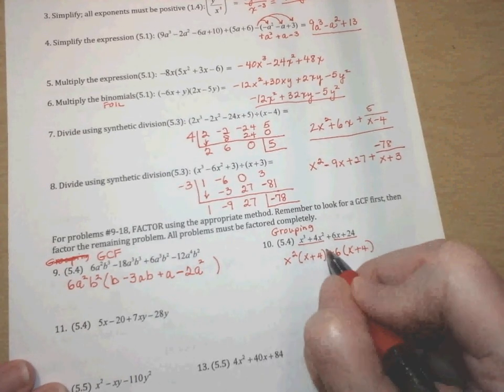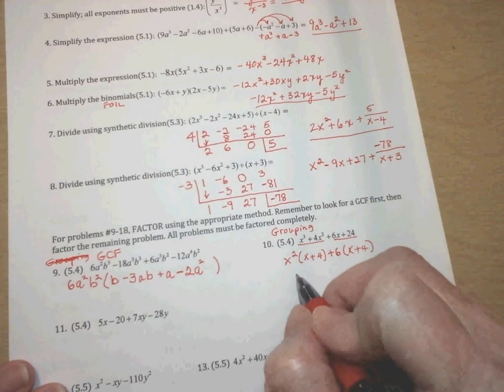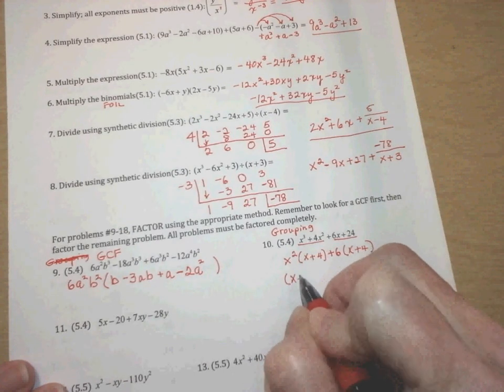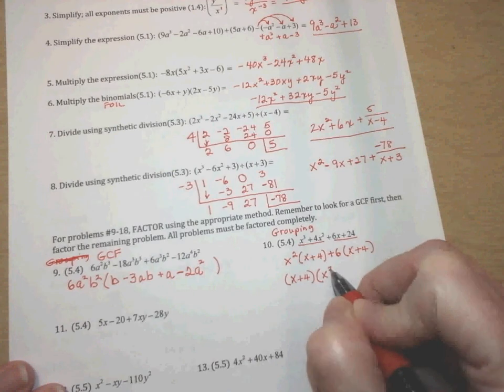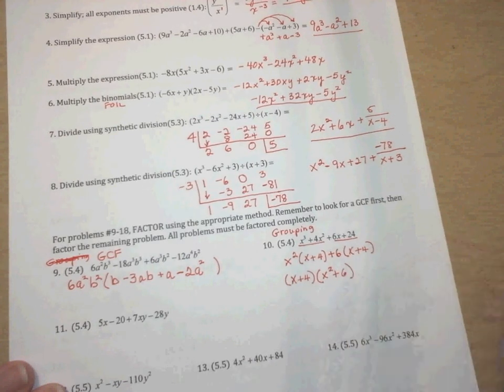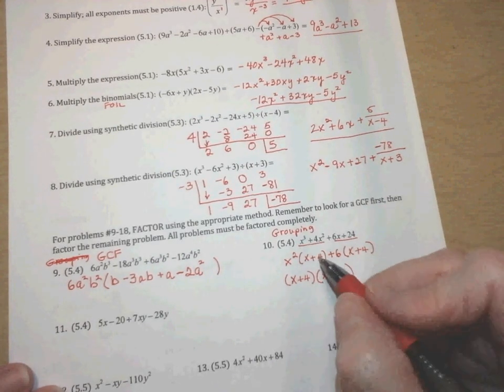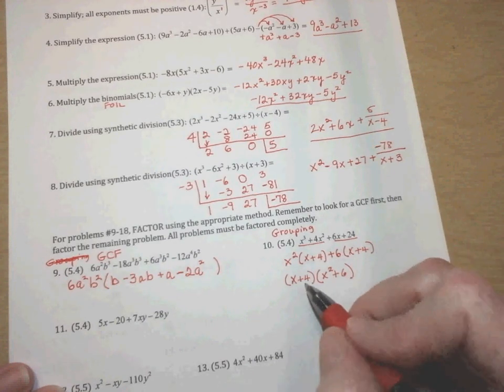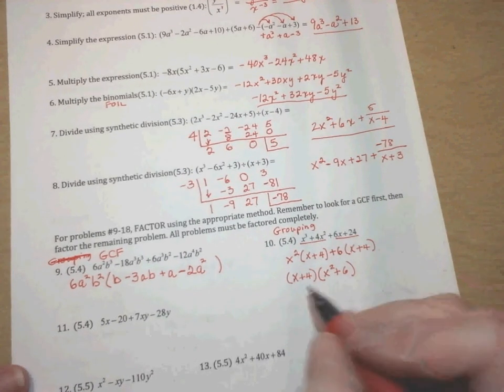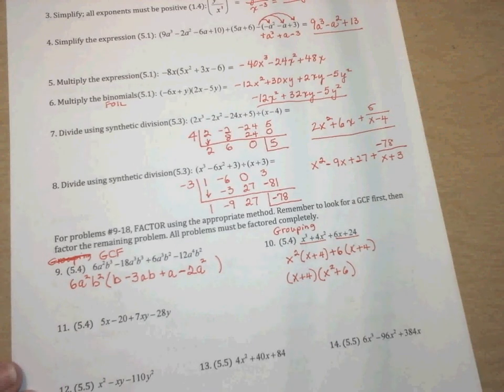Okay, so now the x plus 4, and I only have 1 in each case, so the only thing I can take out is 1 of the x plus 4s, and then the answers would be the leftovers in the other set of parentheses. So I only have 1 x plus 4 in each case, so I can only take 1 to the front. So this would be your final answer.